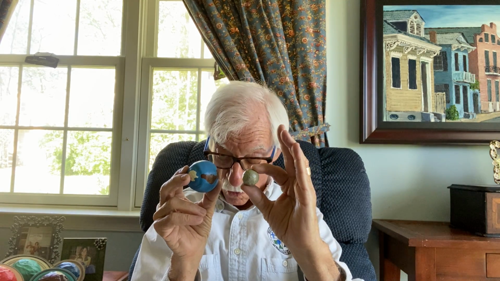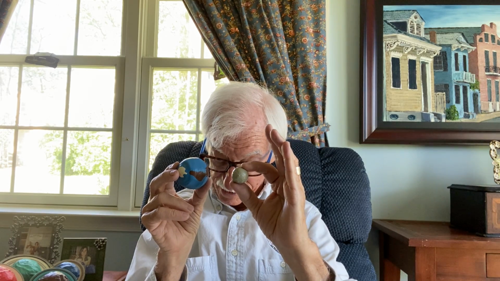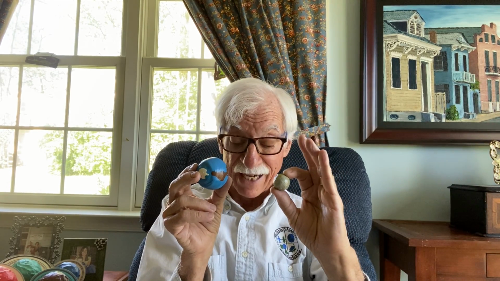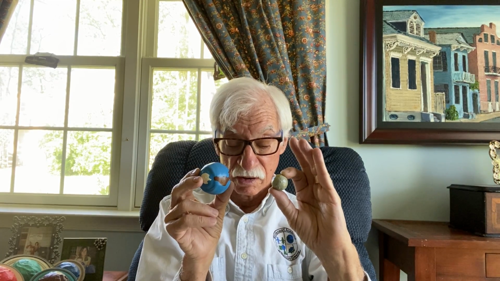Our third planet from the sun is our Earth. And I put its moon next to it. The planet Earth, our home planet. If the sun is 12 feet in diameter, the Earth would be 1 5/16 of an inch. Not quite 1.5 inches.